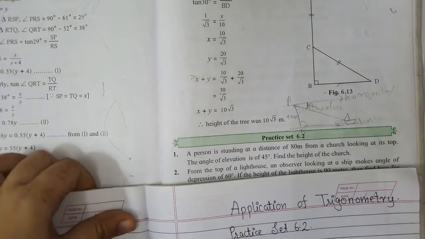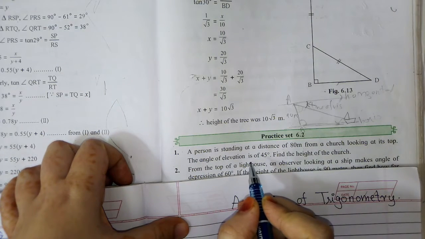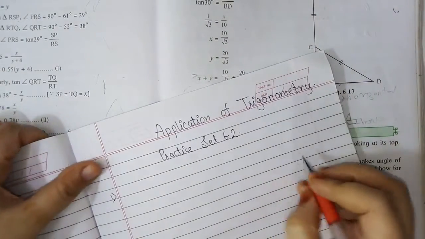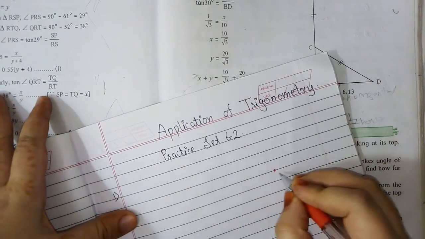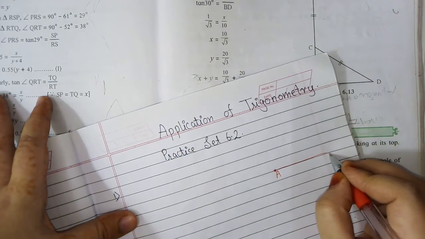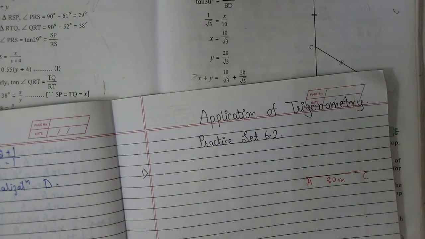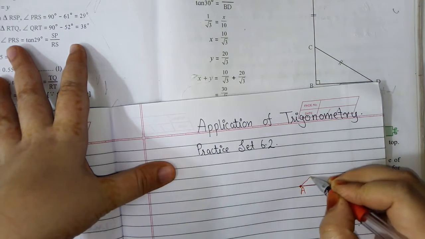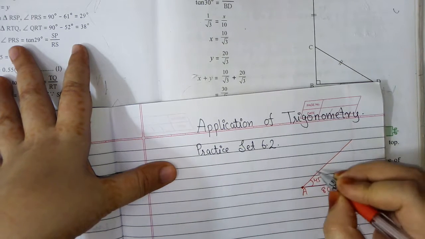First of all, we will make a rough diagram. A person is standing at a distance of 80 meters. So just draw a diagram. Suppose this is an observer at A, and at a distance of 80 meters there is a church. So this is a distance of 80 meters, and the observer makes an angle of elevation that is 45 degrees. So this is the line of sight.